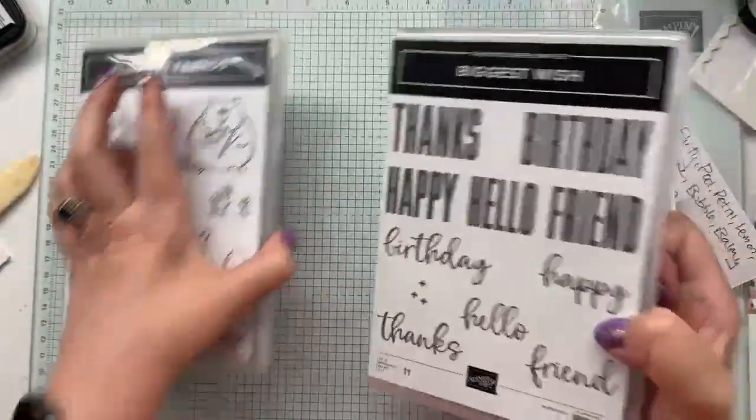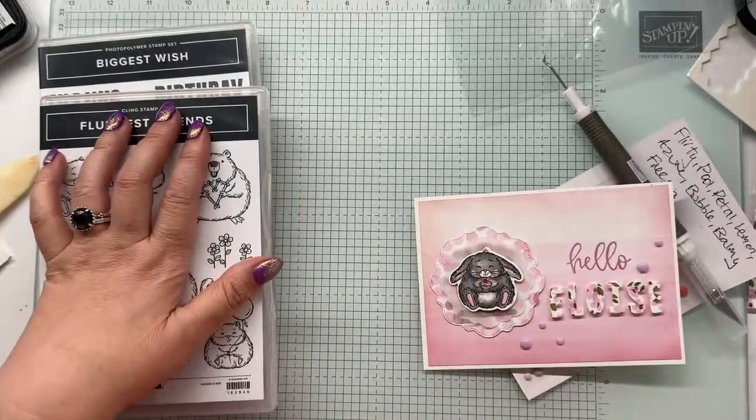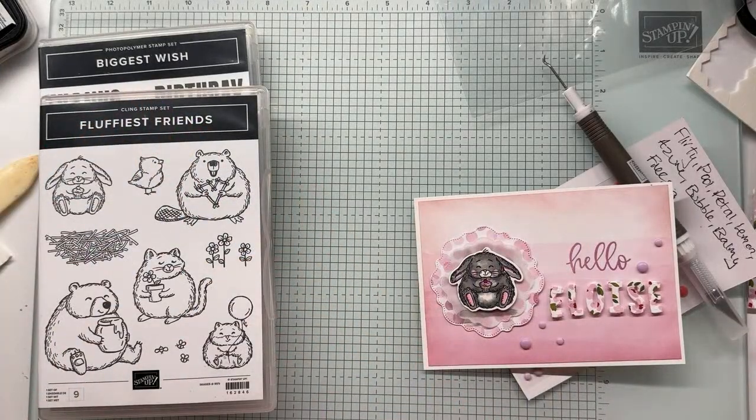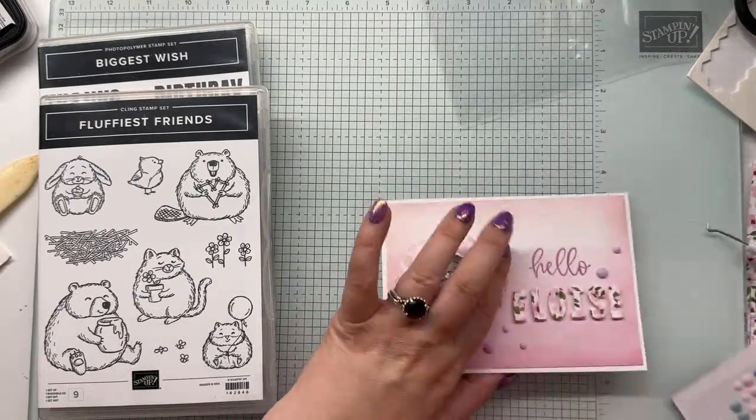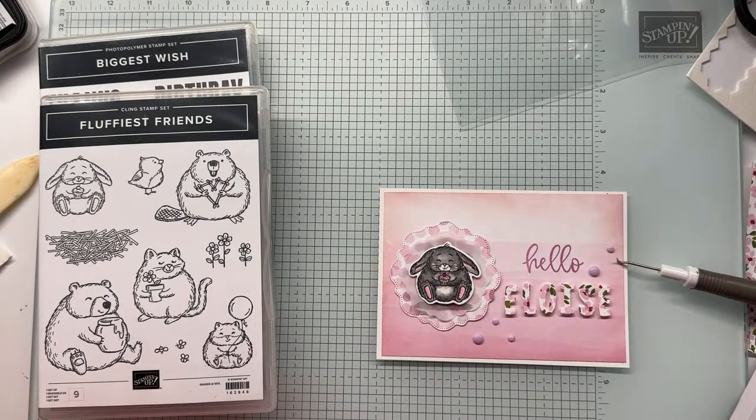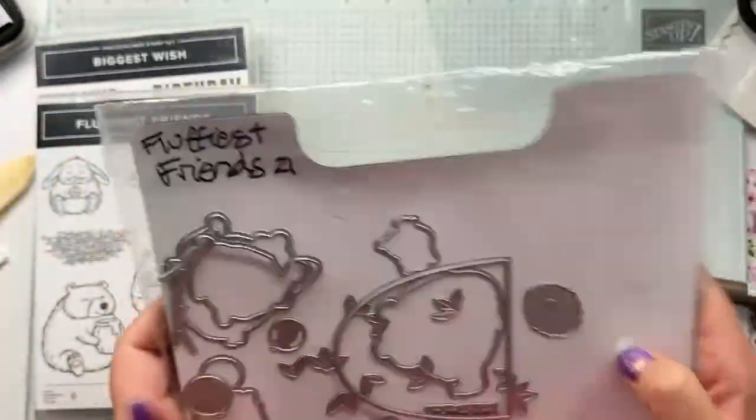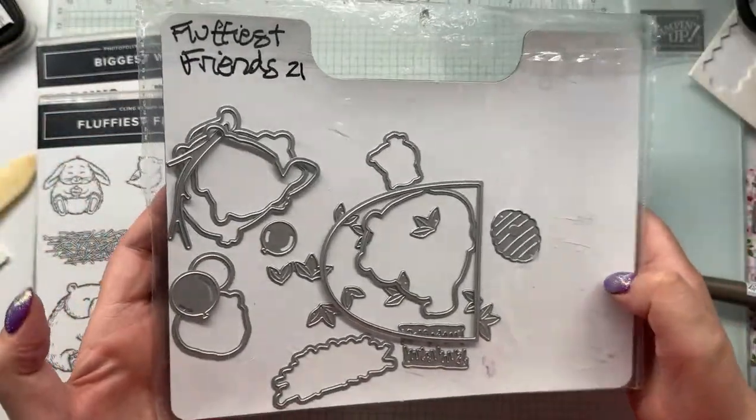Now, Fluffiest Friends, you won't be able to find in a catalogue. It is an online exclusive, so it isn't one of the new ones. It has previously been released. Okay, so I need another 100, please, Cheryl. Hopefully nothing came out. I think I have lost my bunny stamp, but I did use the Fluffiest Friends dies.